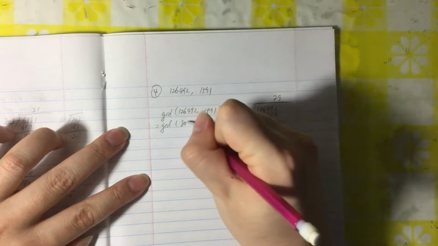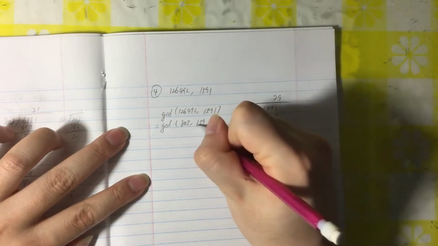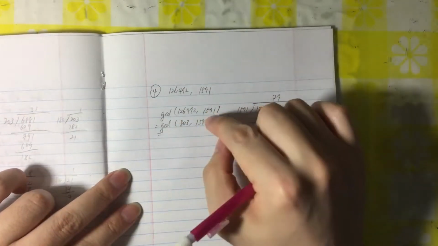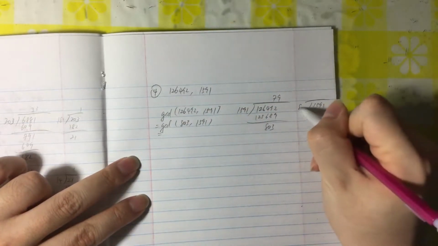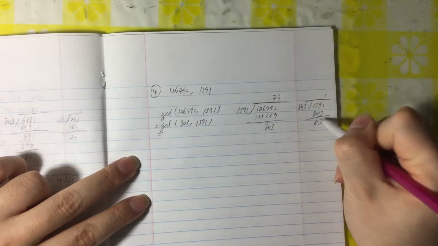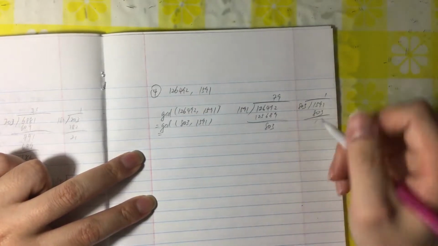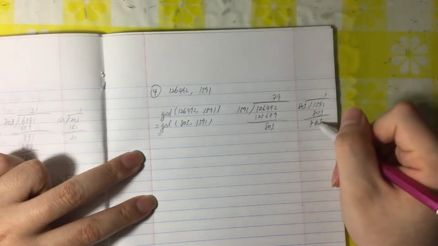I get 803, 1591. Then keep going. Use the larger number, divide by the smaller number. 1591 divided by 803. I get 788.